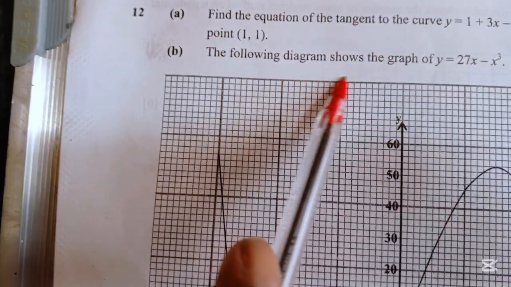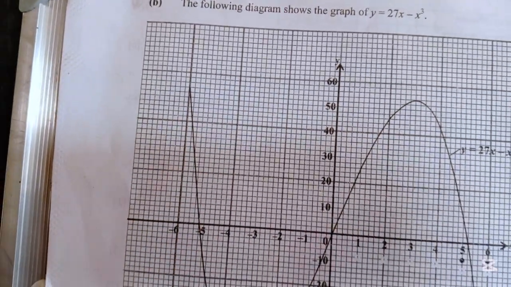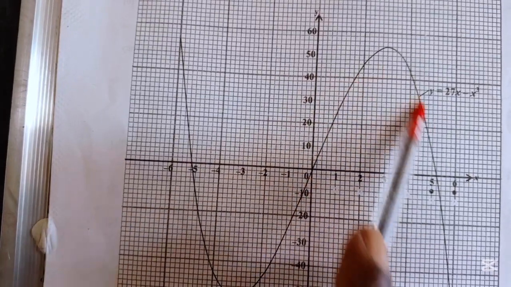We are saying the following. The following diagram shows the graph of this one. This is the graph. They have already drawn it for us.